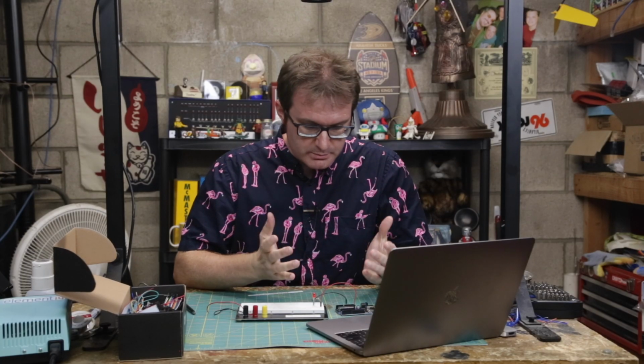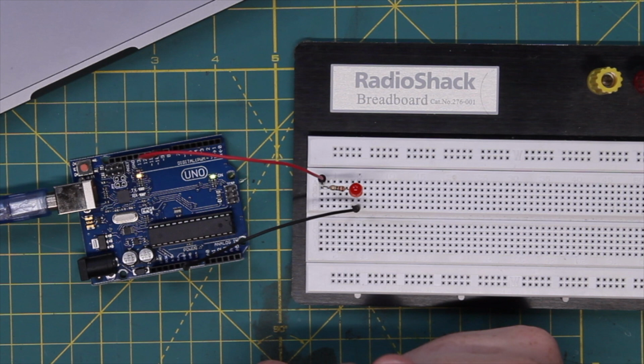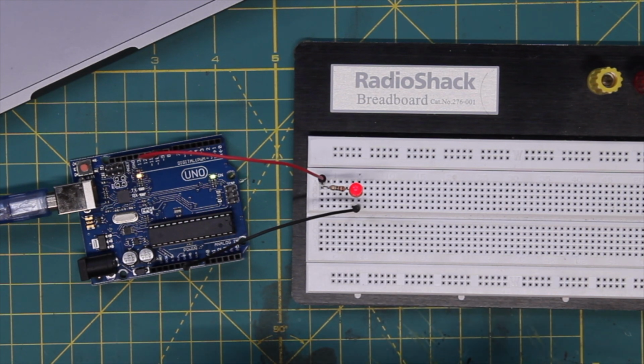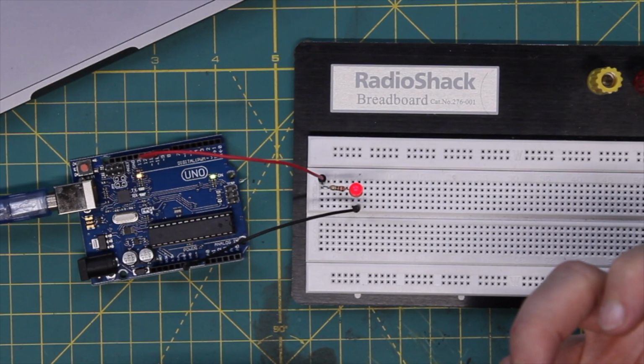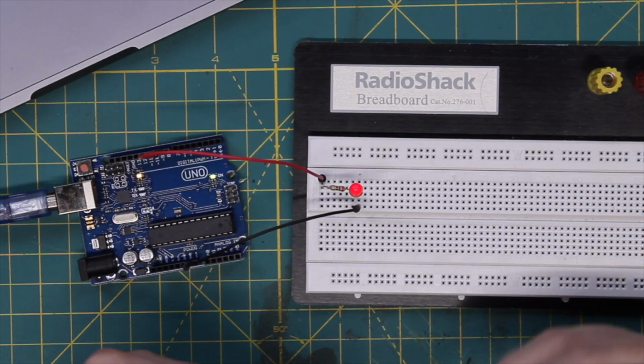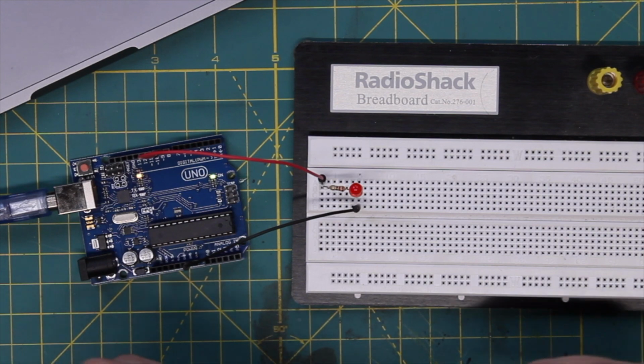And here we have the completed project. The sketch starts at a 0 brightness, and then on each clock cycle compares the brightness to where it needs to be on the next clock cycle, and then rewrites the analog value plus or minus to determine which way the LED is going to fade. In other words, as it increases in brightness, it writes a longer and longer duty cycle. As it decreases in brightness, it writes a shorter and shorter duty cycle.